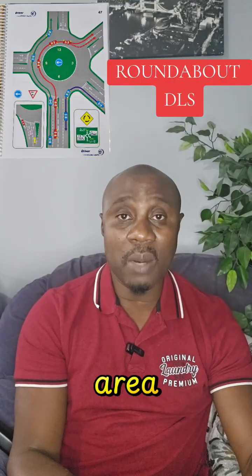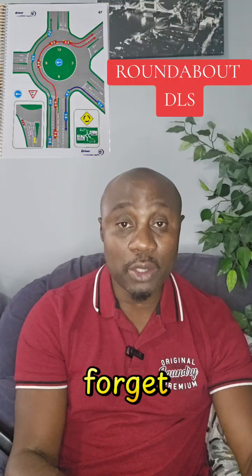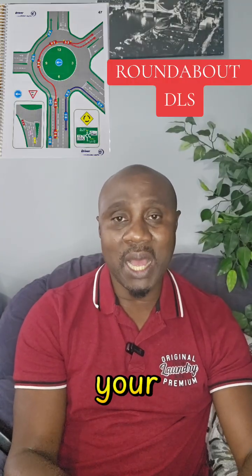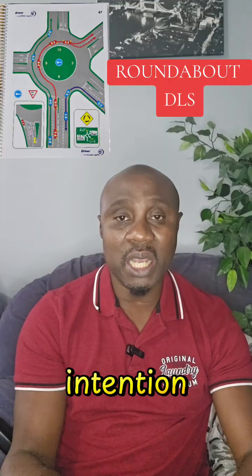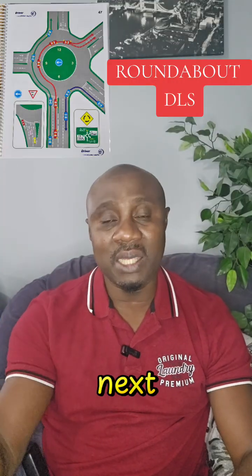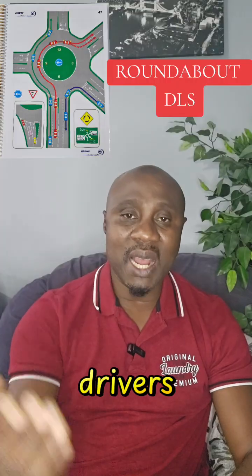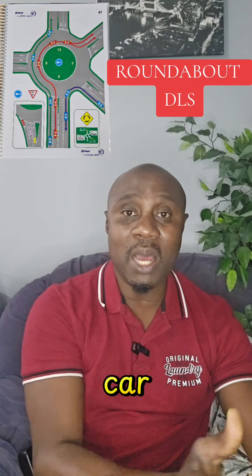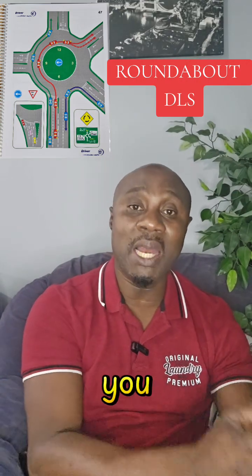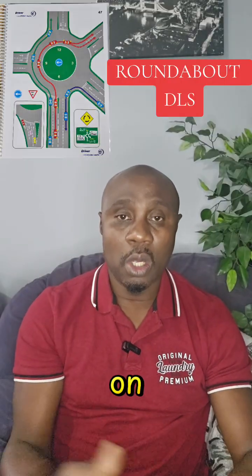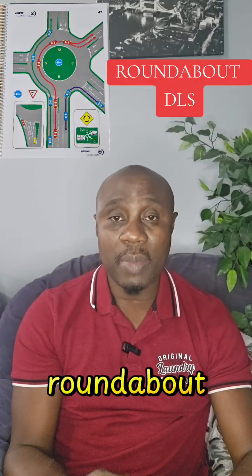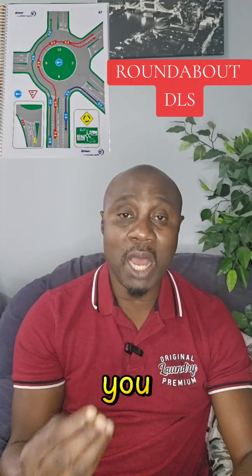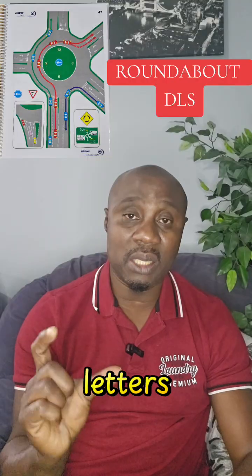That is one area that most learner drivers forget to do. Because if you keep your car still on the roundabout, the intention is that you're going to the next exit. But for drivers that are coming from the other side where you're exiting, bringing your car out will let them know that you are leaving, and they can also come on. So every time you're on the roundabout, make sure you are using these 3 letters.